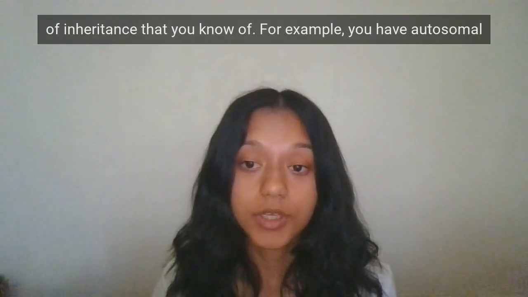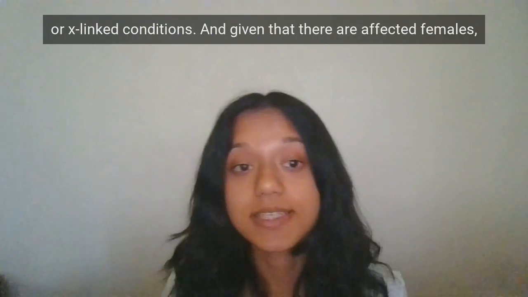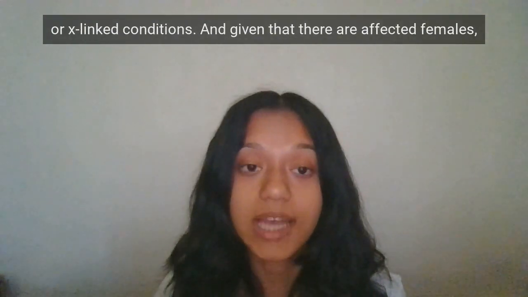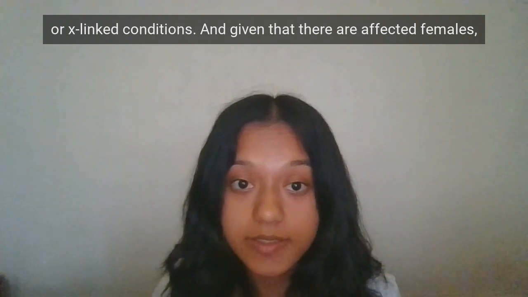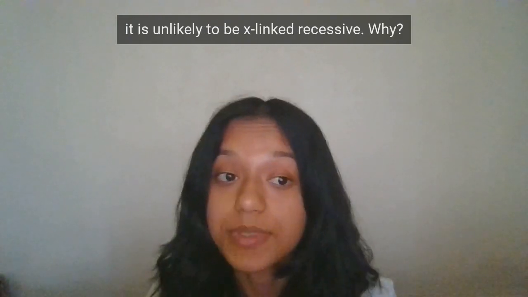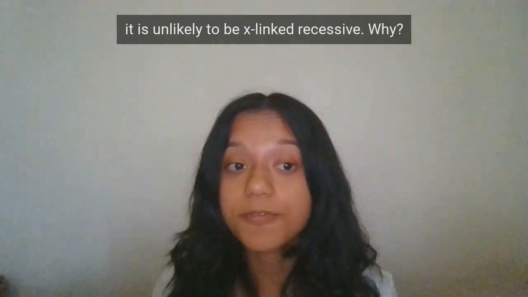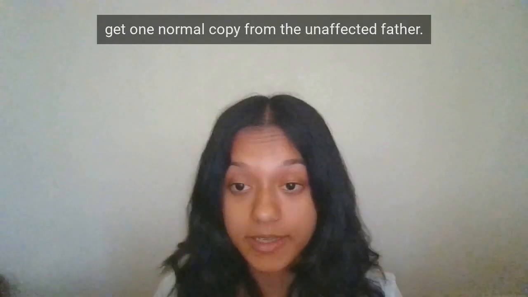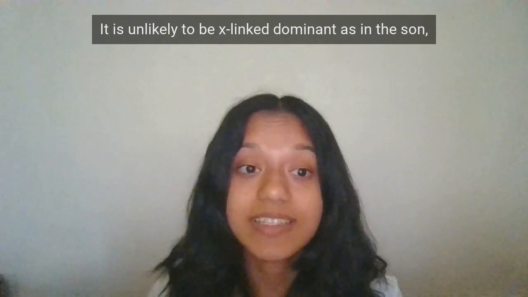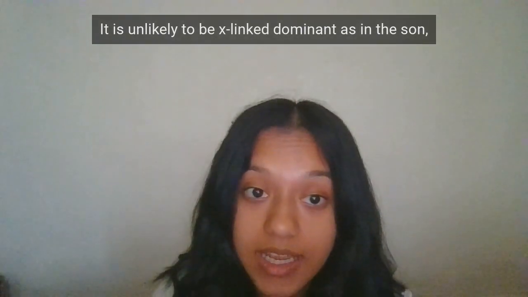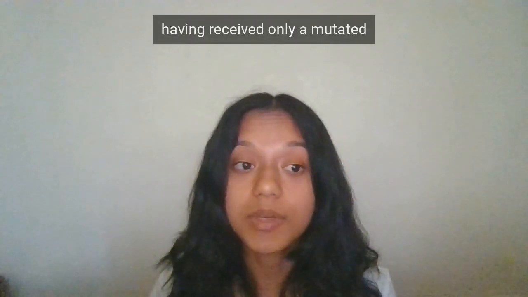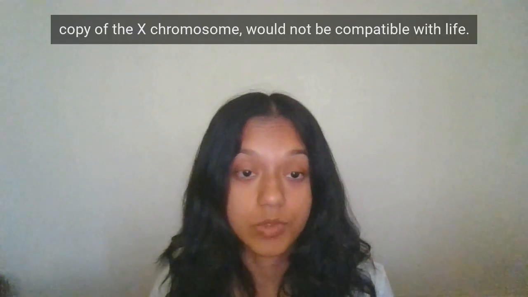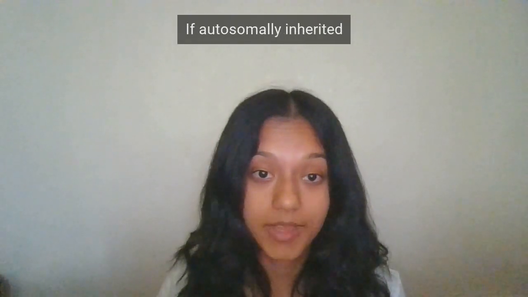For example, you have autosomal or X-linked conditions, and given that there are affected females, it is unlikely to be X-linked recessive. Why? Because females have 2 copies of the X chromosome and would get 1 normal copy from the unaffected father. It is unlikely to be X-linked dominant, as then the son, having received only a mutated copy of the X chromosome, would not be compatible with life.